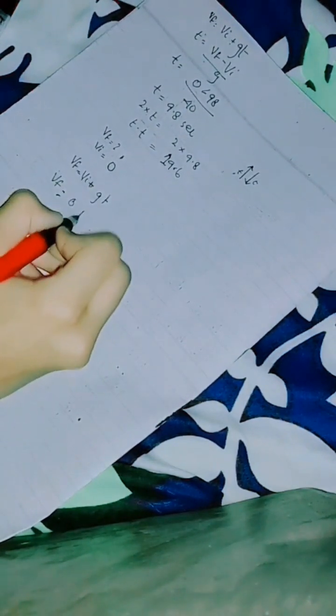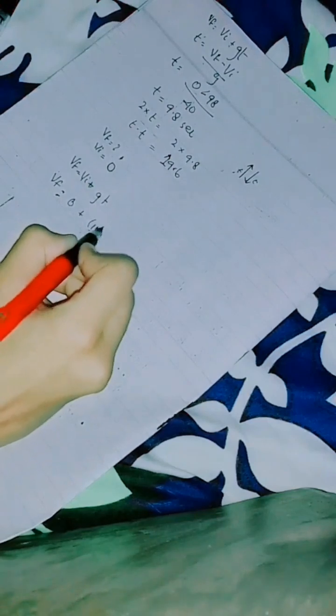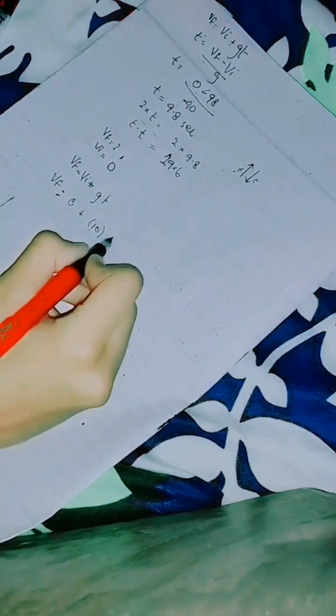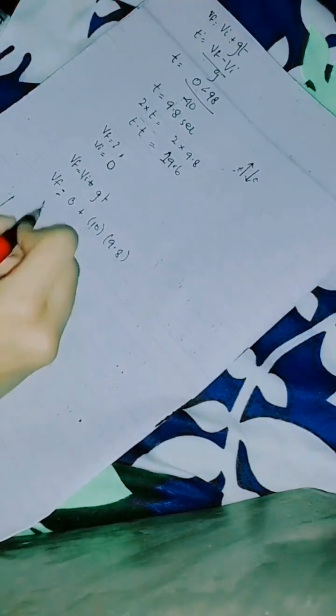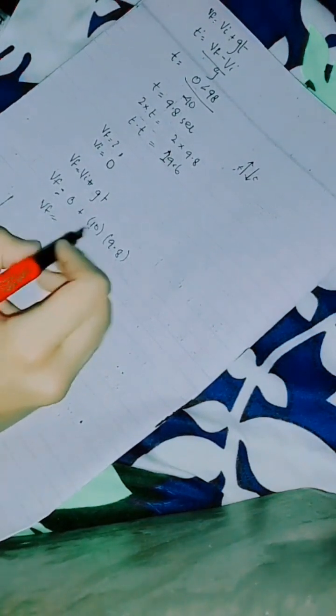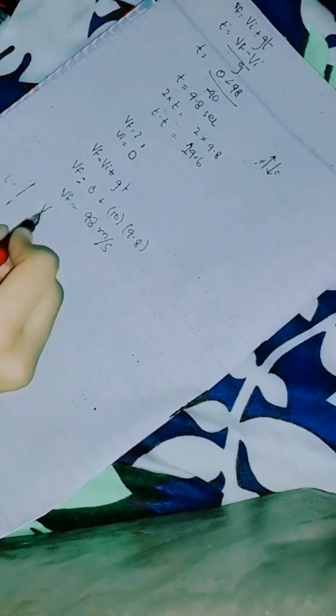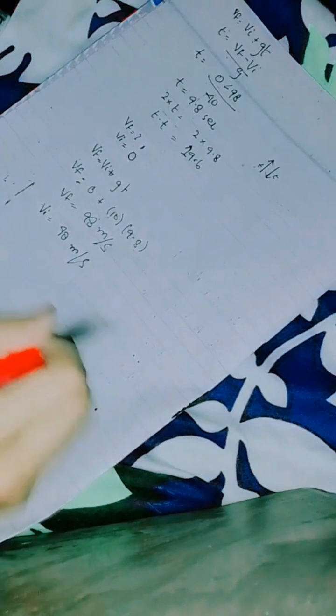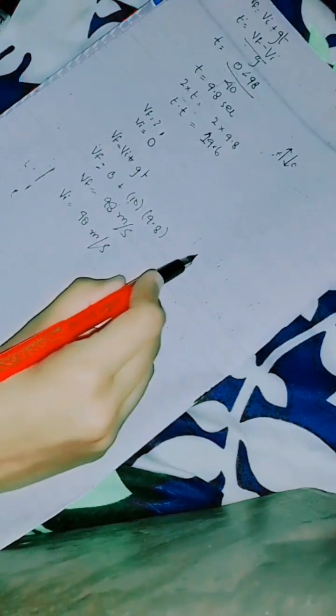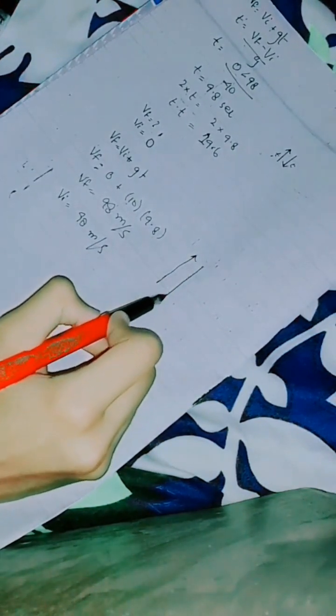Vi is 0 plus G is 10, and time is 9.8. So Vf is equal to 10 into 9.8, which is 98 meter per second. In the question, the initial velocity was given as 98 meter per second. It means whether the ball goes up or comes down, the initial and final velocities are both equal.